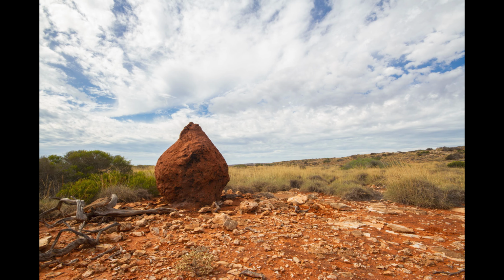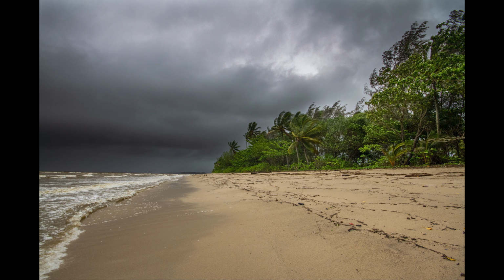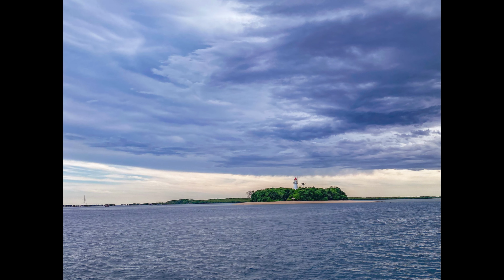Tip number 5, look for contrast. Whilst cloudy days offer soft and diffused light, they can also offer moments of contrast. Keep an eye out for breaks in the cloud that allow the sunlight to peek through. These pockets of light can create dramatic highlights and shadows, adding perspective and visual interest to your photos.